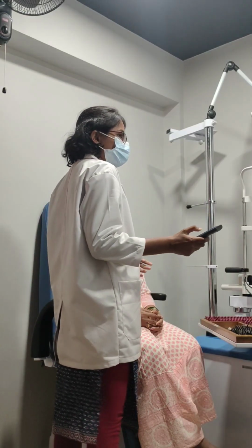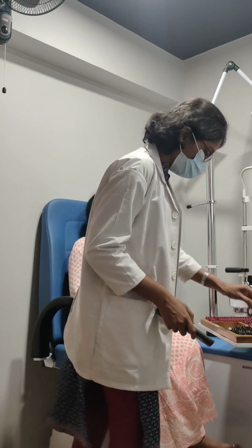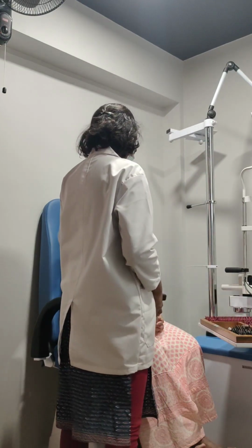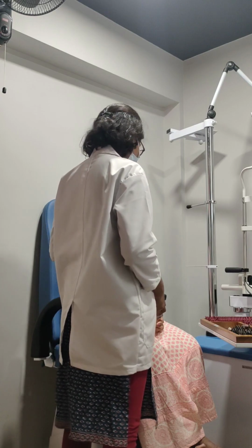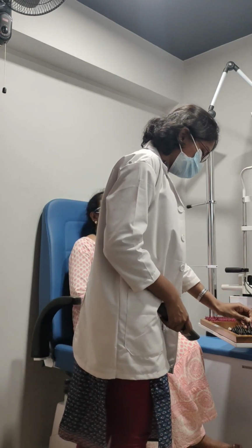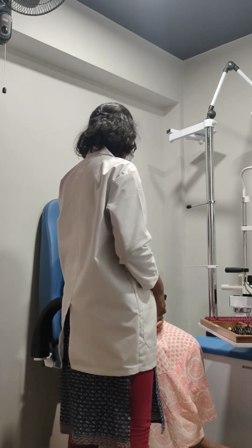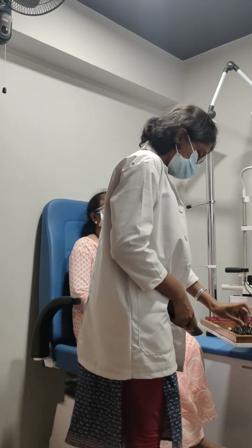After all the assessments are done, we have to do the refraction now. First, we have to do the distance refraction. We have to attain the best corrected visual acuity possible for the patient.